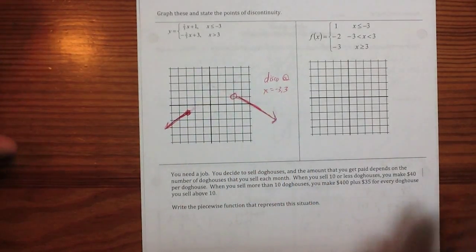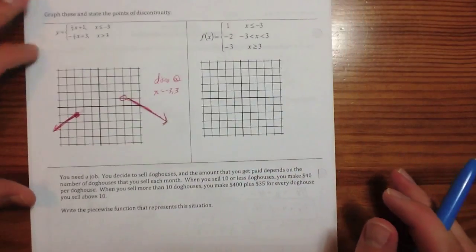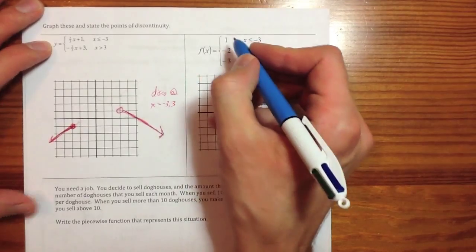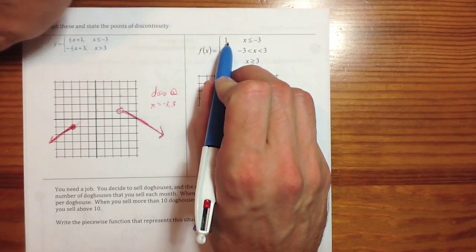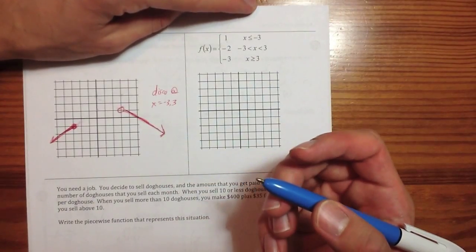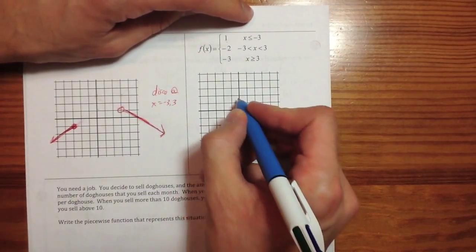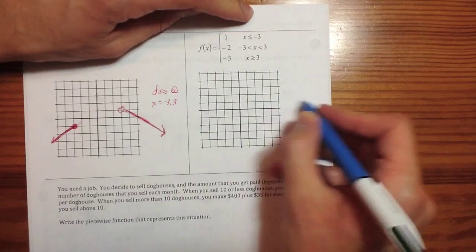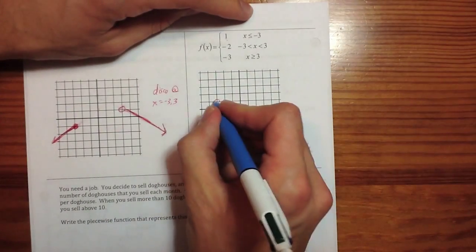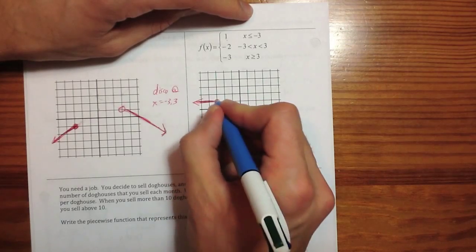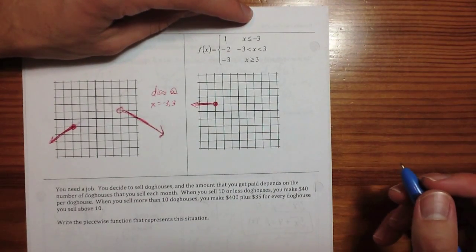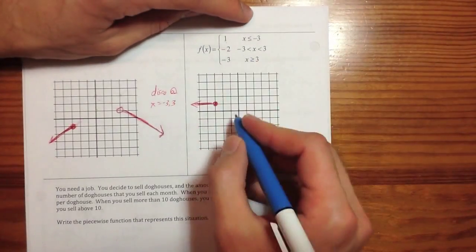Each part I think was worth about 5 points. 5.5 or something. Okay, here we go. Next one. Not 1x. If it was 1x, it would tilt upward. It's not 1x, it's 1. And it is 1 horizontal line from -3 and to the left. There it is. Okay? -2.